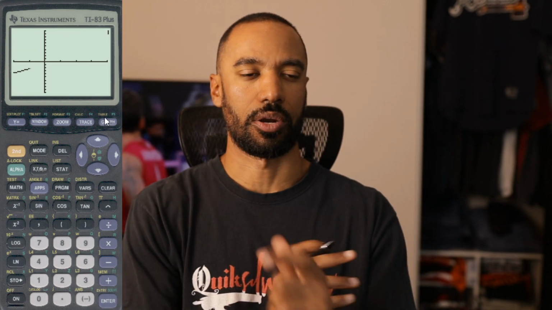Now, I don't know if they'll intersect within our window range. I know I'm zoomed in still, so we'll see what this does. To the 2x minus 1. All right, let's just see what it looks like right now to begin with.